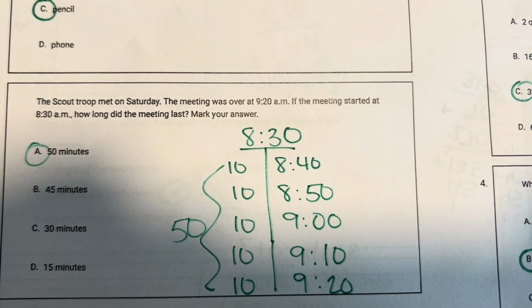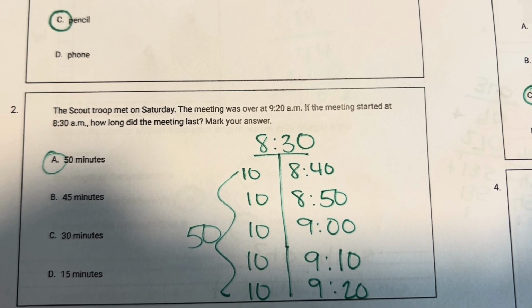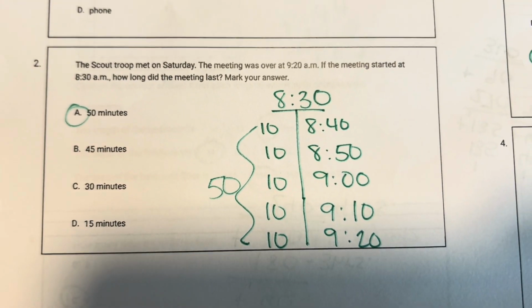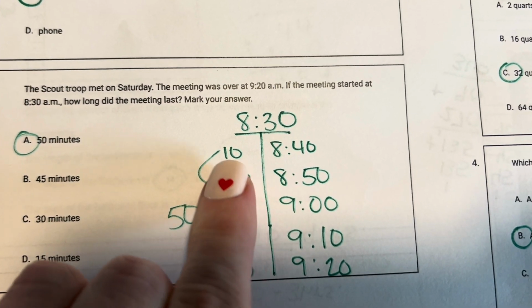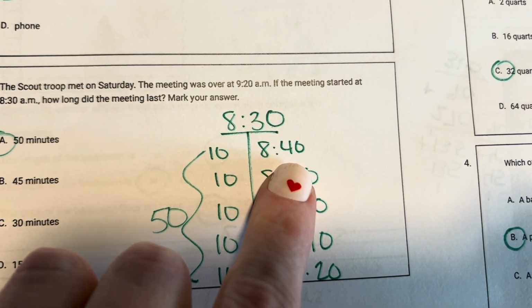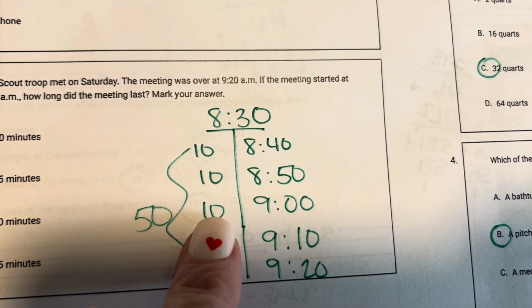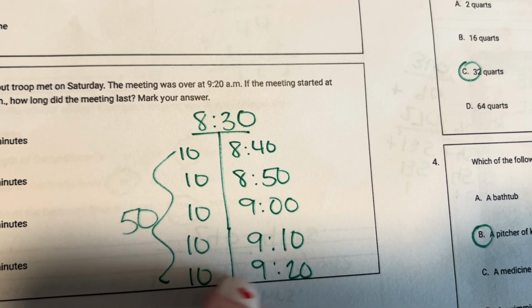Number 2, the scout troop met on Saturday. The meeting was over at 9:20 a.m. If the meeting started at 8:30, how long did the meeting last? So you should have drawn a T-chart starting with 8:30 and then adding 10 minutes got you to 8:40. Adding 10 more minutes got you to 8:50. Adding 10 more minutes got you to 9 o'clock. 10 more minutes, 9:10. And 10 more minutes, 9:20.